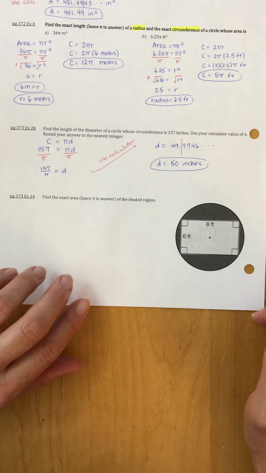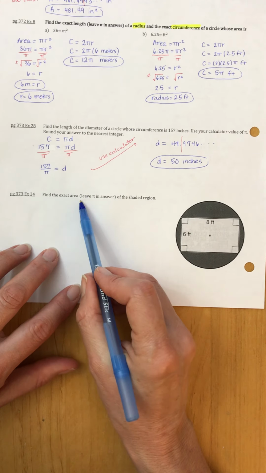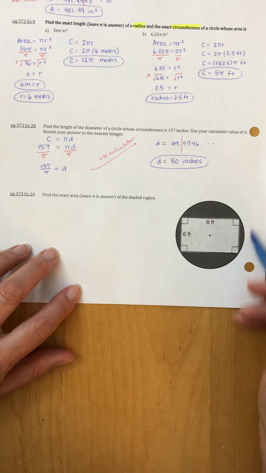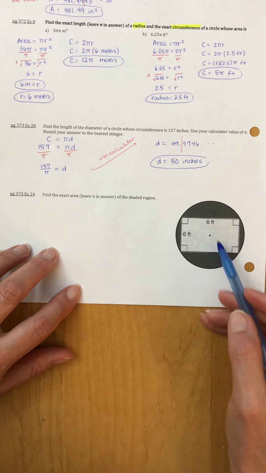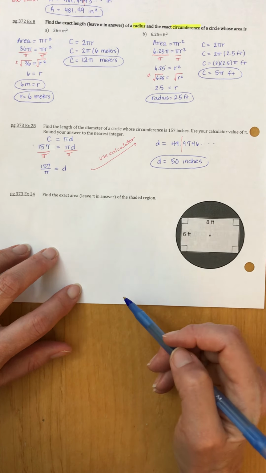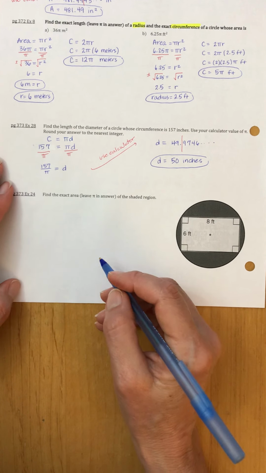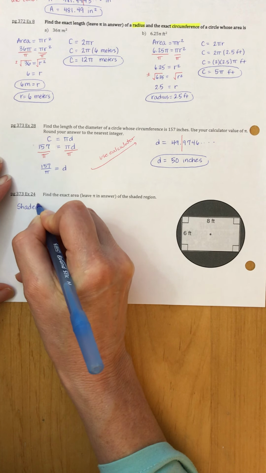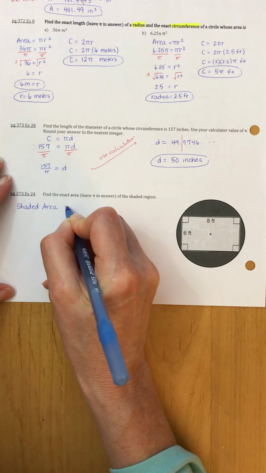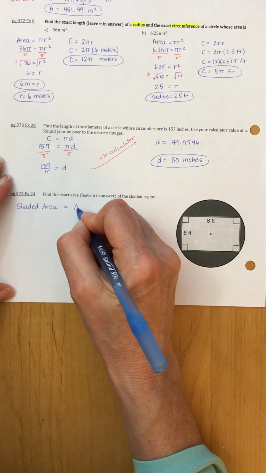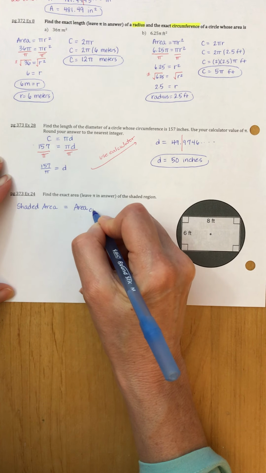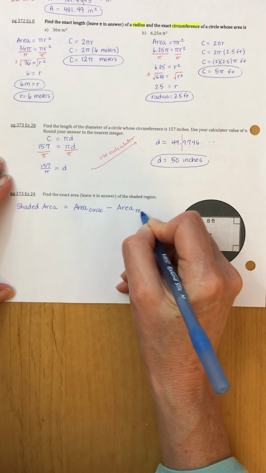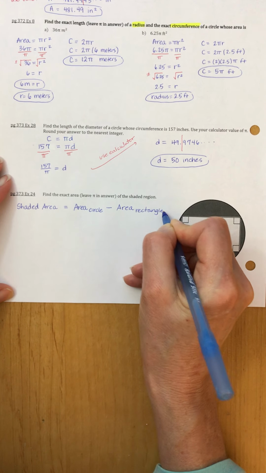We're on to our very last problem. Find the exact area, leave pi in the answer, of the shaded region. Well, when we look at the shaded region, we notice that it's a circle, but it's missing this rectangle inside. So let's go ahead and do this problem. We would say the shaded area is equal to, if we take the area of the circle and subtract from it the area of the rectangle, we'll have the shaded area.